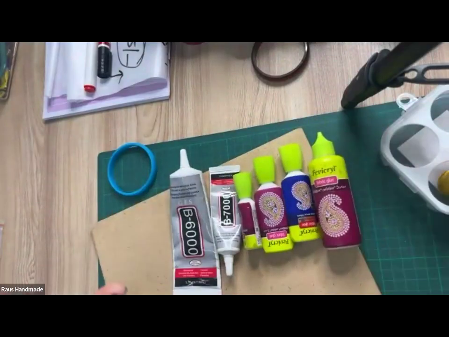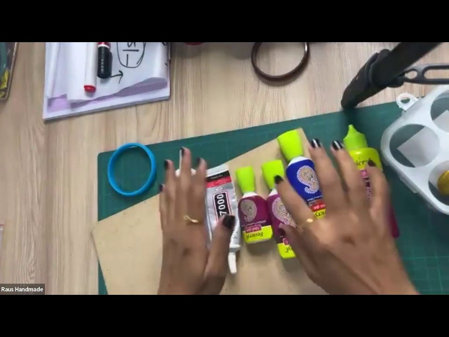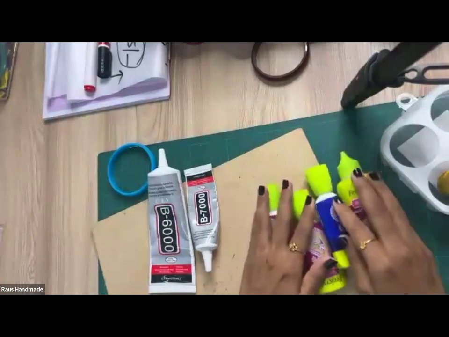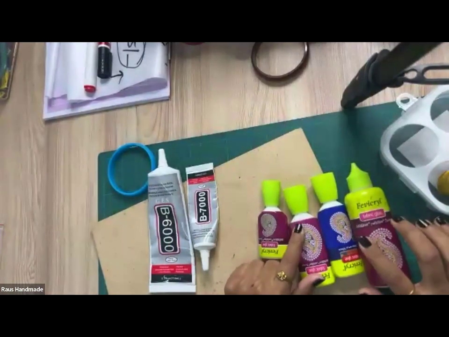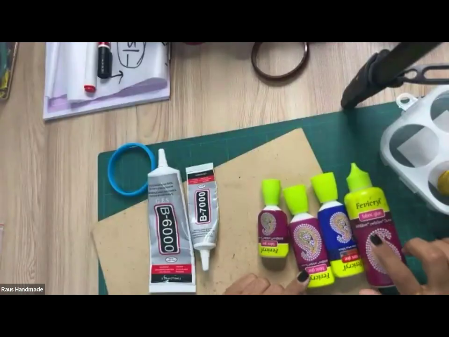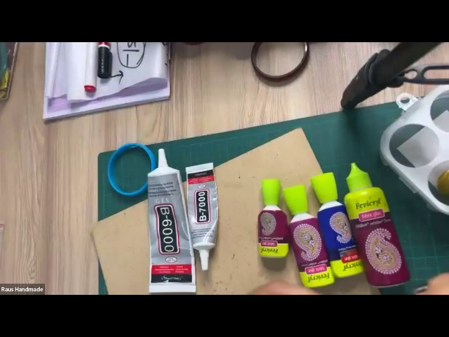So let me just quickly explain to you about the fabric glue and B7000, B6000 glue. These are the sizes available in the market, and it is also available in cone. If you are using it frequently, then you can opt for the cone because it has a very thin point.